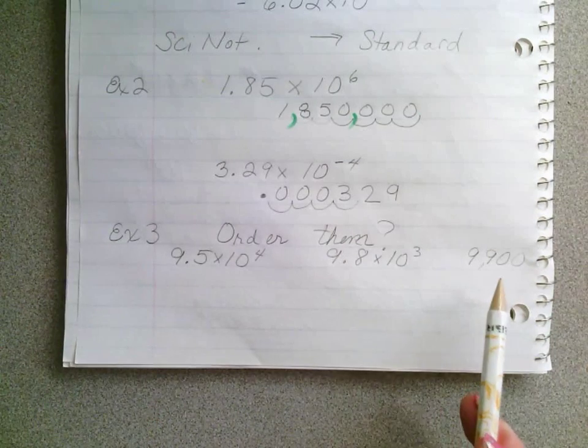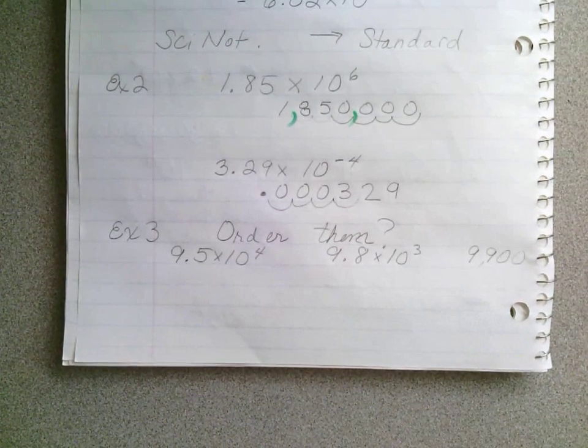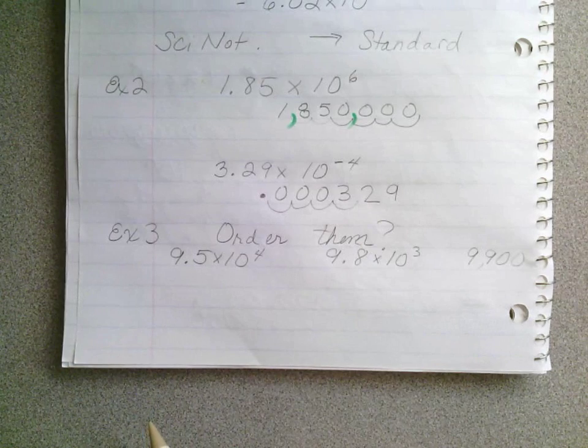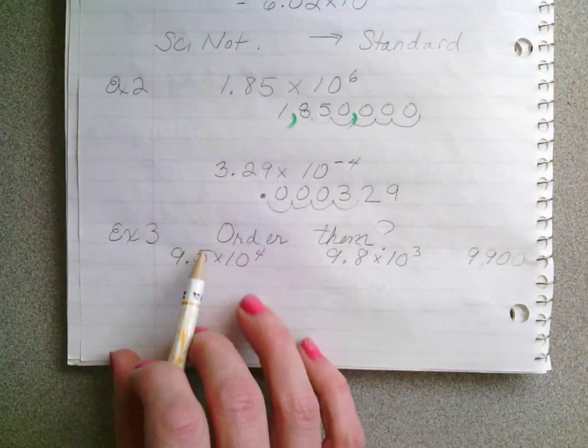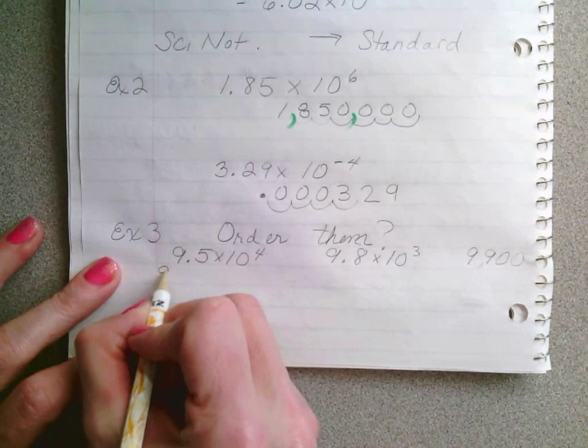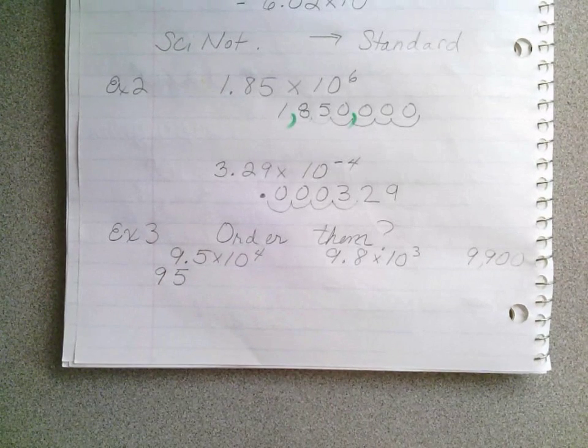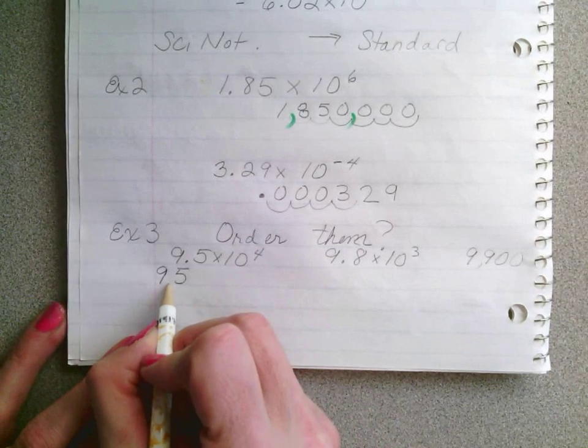Okay, 9,900. Do we even have to mess with 9,900? It's already a normal number, isn't it, Dylan? Right. 9.5 times 10 to the 4th. What is 9.5 times 10 to the 4th in normal number land? Emma, what is 9.5 times 10 to the 4th in normal number land? Yep. Here's where the decimal is.